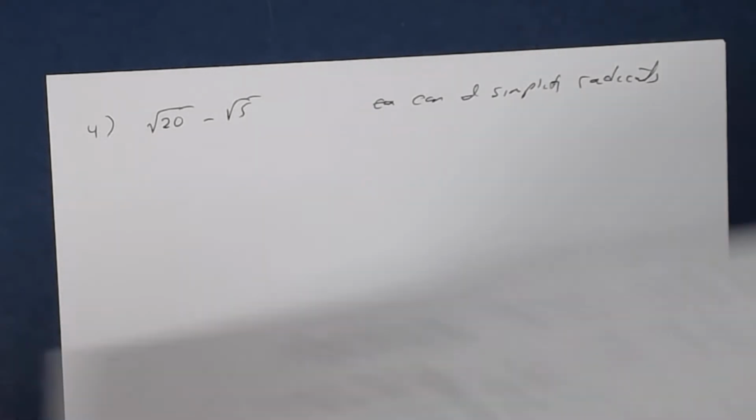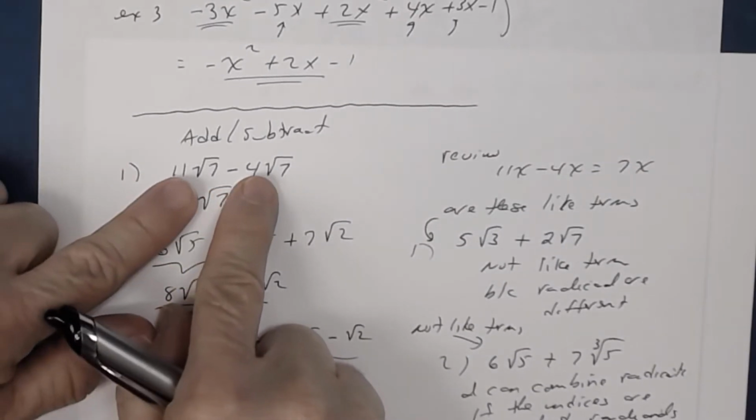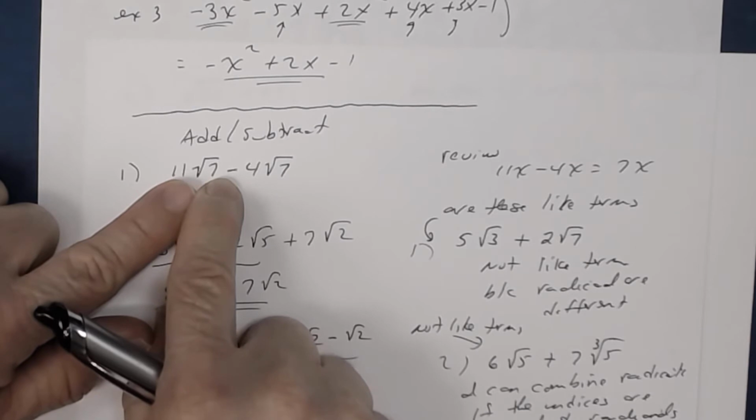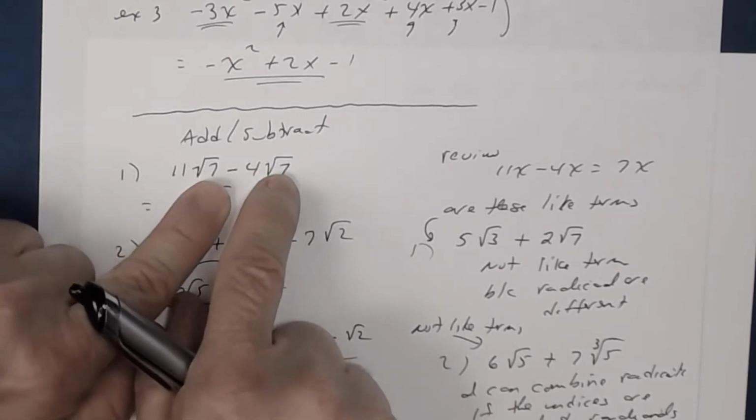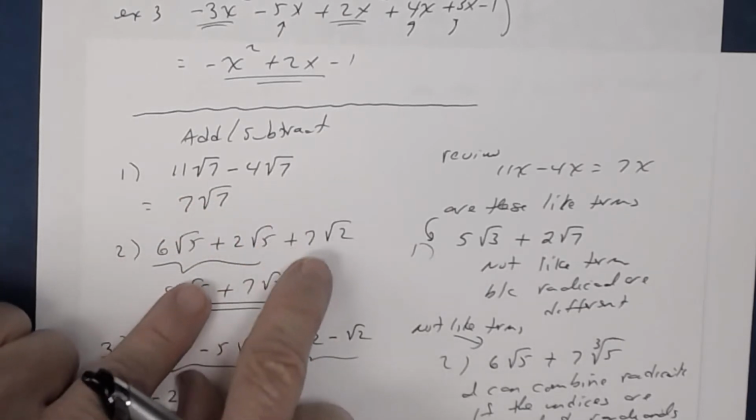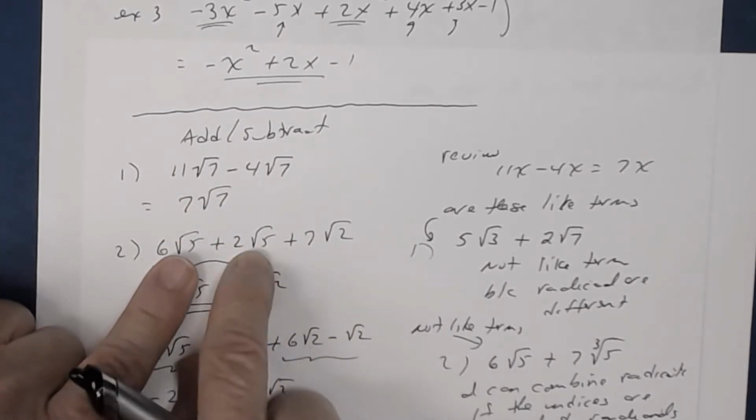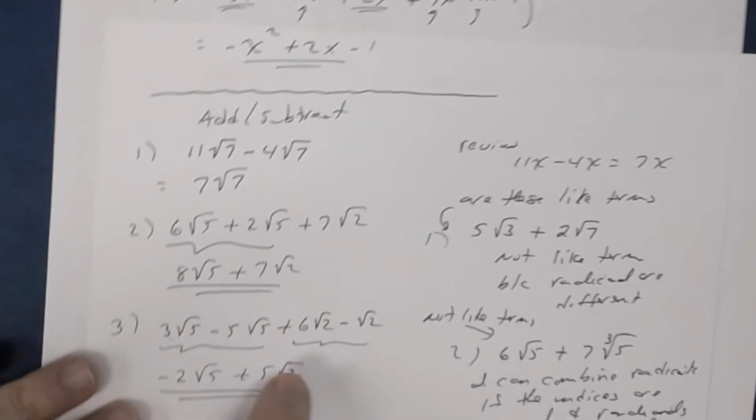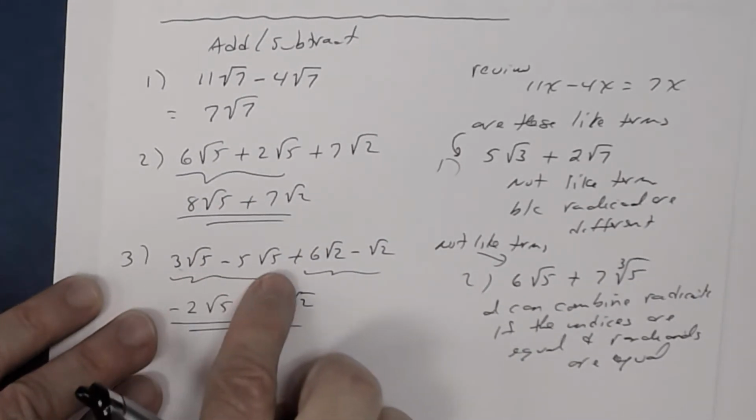See, in these, I couldn't simplify because what's the only perfect square? I mean, we're dealing with square roots, so think perfect square. What's the only perfect square that goes into these two radicands? 1. What's the only perfect square that goes into all these radicands? 5, 5, and 2? 1. What's the only perfect square that goes into 5, 5, 2, and 2?